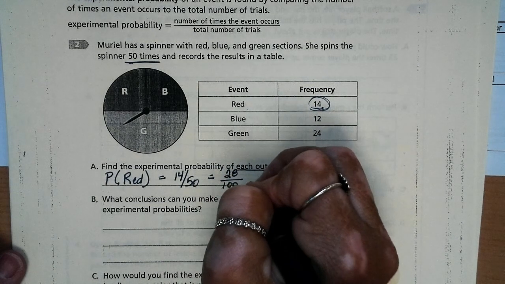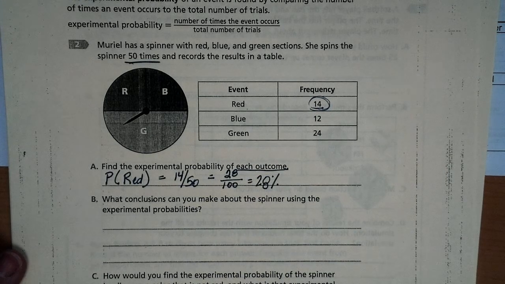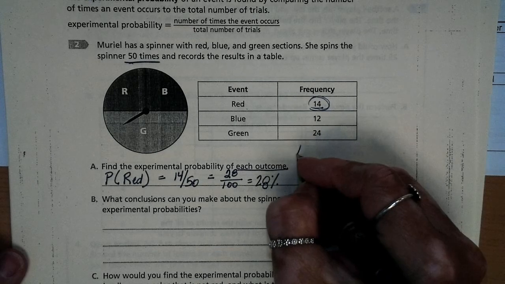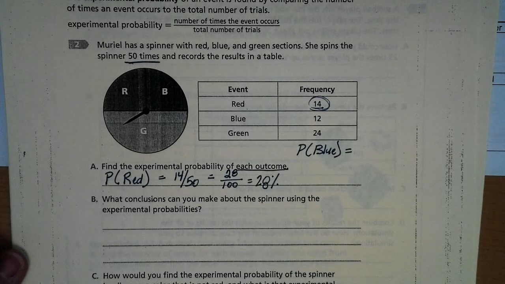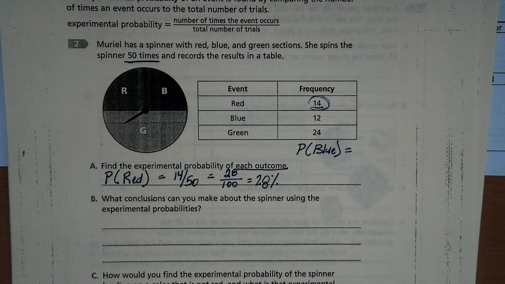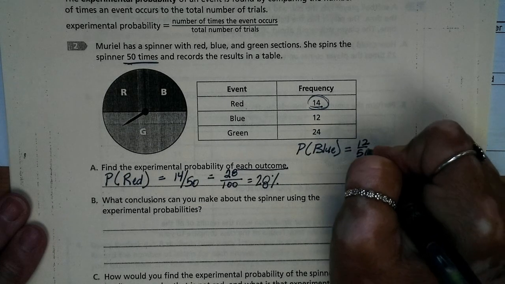So that gives me 28 over 100, or a 28% probability that we will get red. Okay, what about the probability of blue? How would I write that? Yep, 12 over 50.